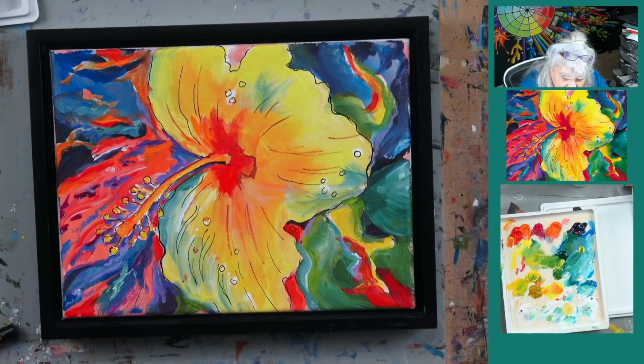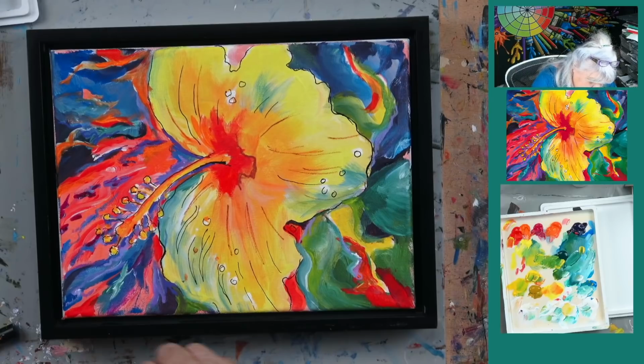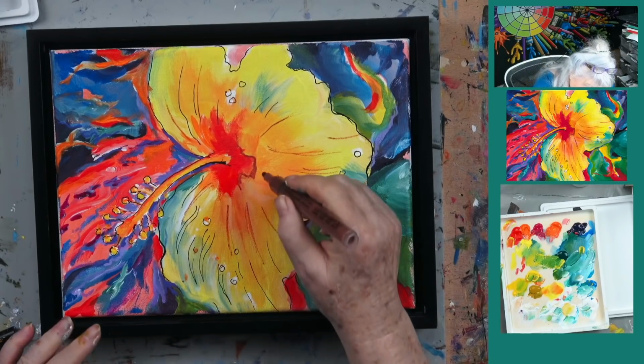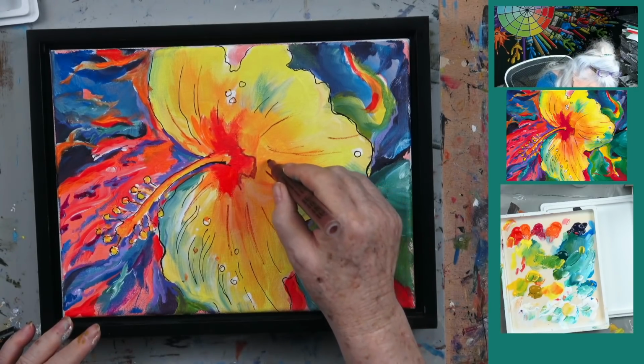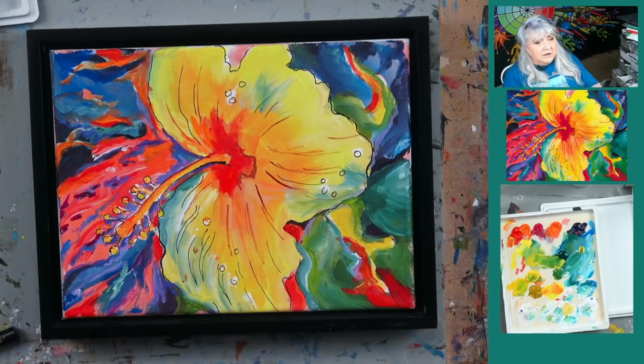Let's see, we need a couple down here like this. Not that color. We need a couple coming down here like this. From here. Yeah, there we go.